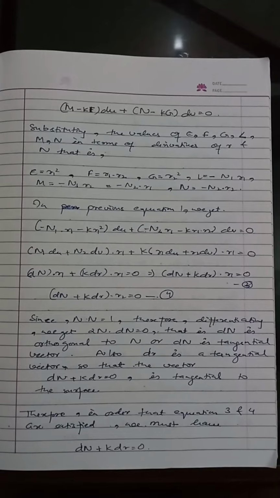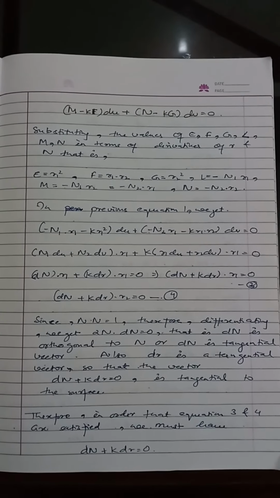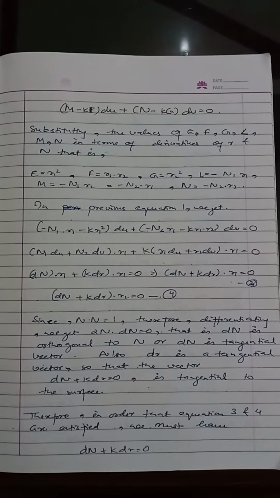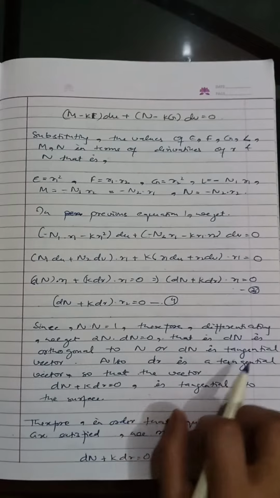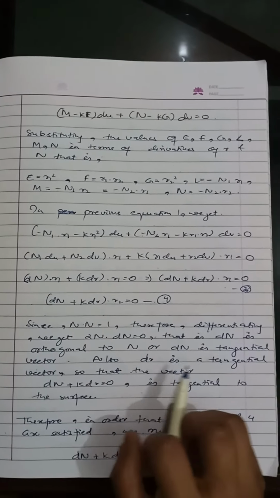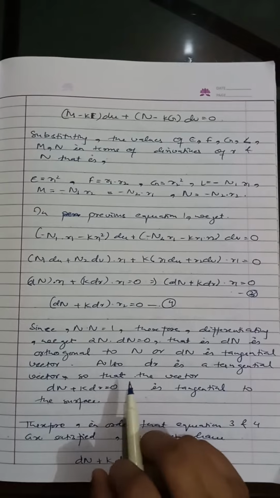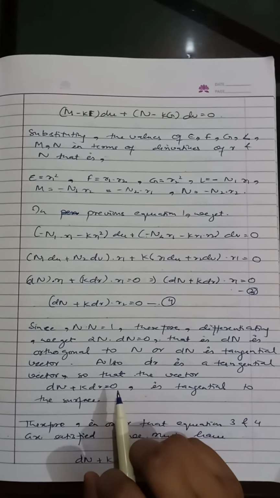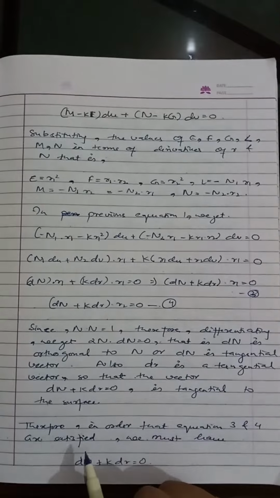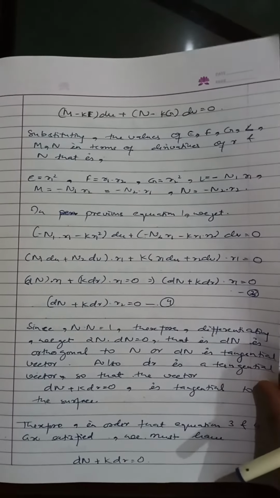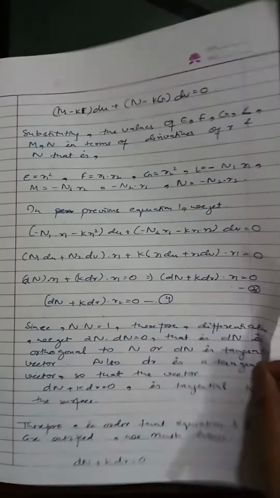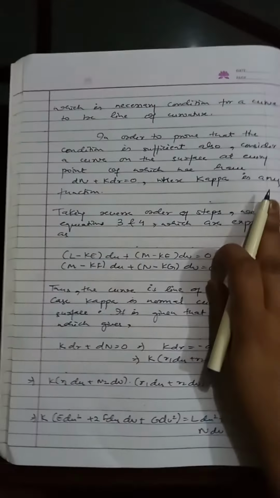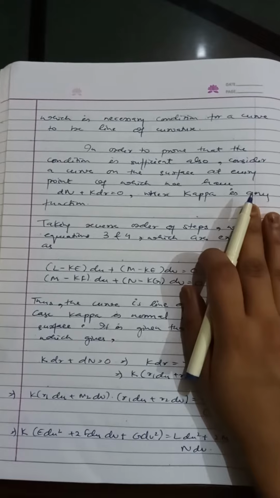Since n dot n is equal to 1, differentiating we get 2 n dot dn is equal to 0, that is, dn is orthogonal to n, or dn is a tangent vector. Also dr is a tangential vector, so the vector dn plus kappa dr is tangential to the surface. Therefore, for equations 3 and 4 to be satisfied, we must have dn plus kappa dr is equal to 0, which is a necessary condition for the curve to be a line of curvature.